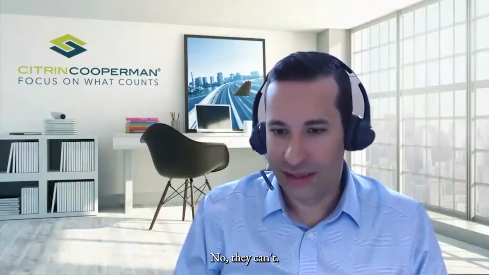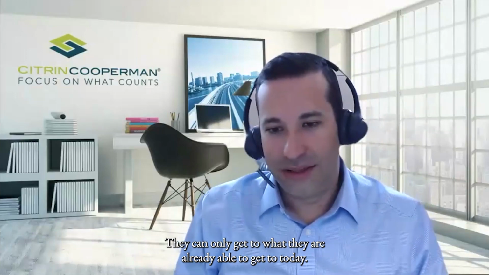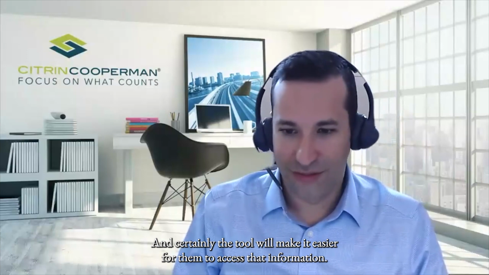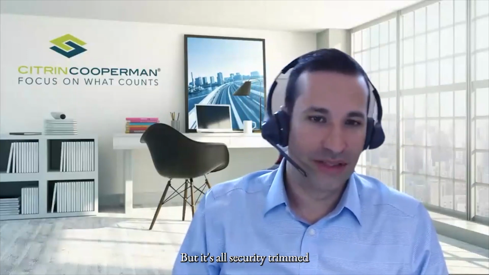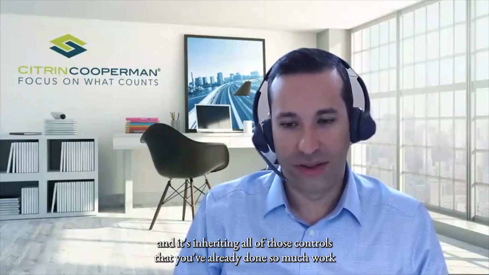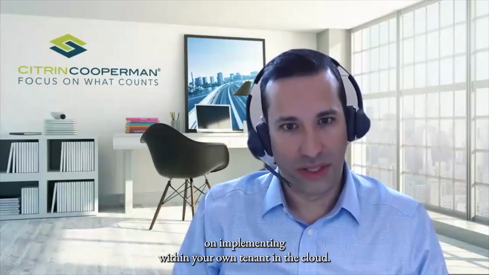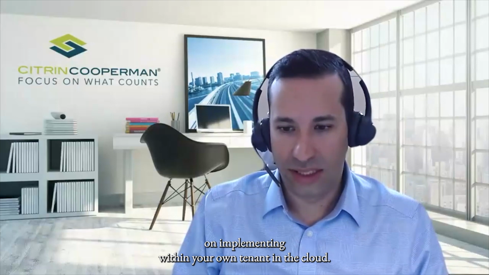Well, no, they can't. They can only get to what they are already able to get to today. And certainly the tool will make it easier for them to access that information, but it's all security trimmed, and it's inheriting all of those controls that you've already done so much work on implementing within your own tenant in the cloud.